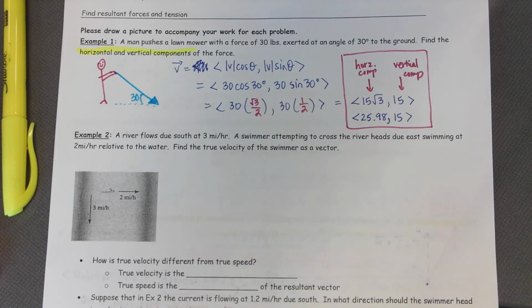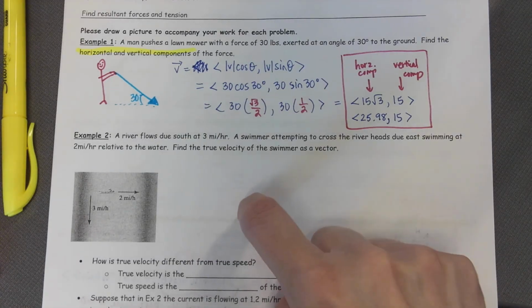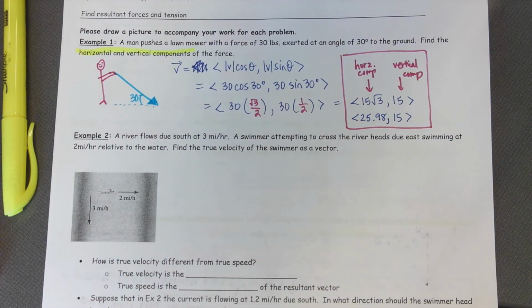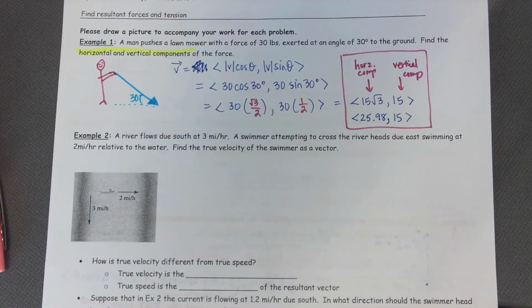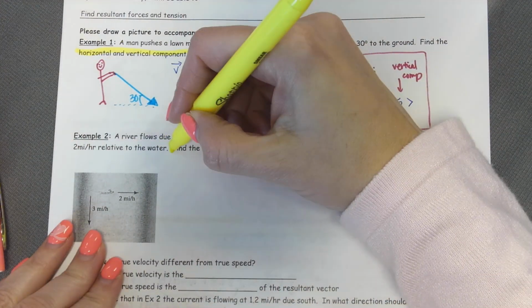All right, and then for example 2, I want you guys to do this first part where it says a river flows south at 3 miles an hour. The swimmer attempting to cross the river heads due east, swimming at 2 miles an hour relative to the water. Find the true velocity of the swimmer as a vector.